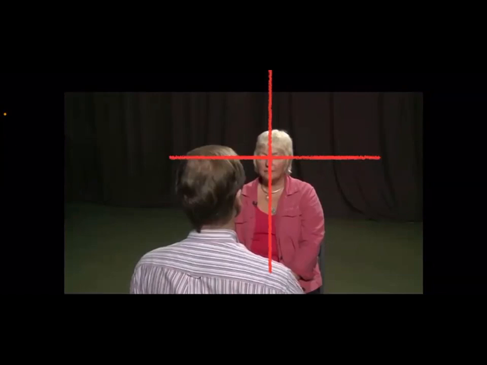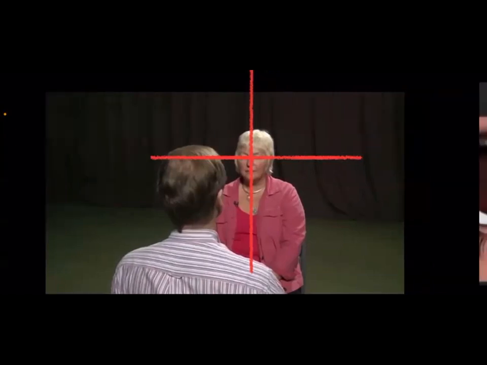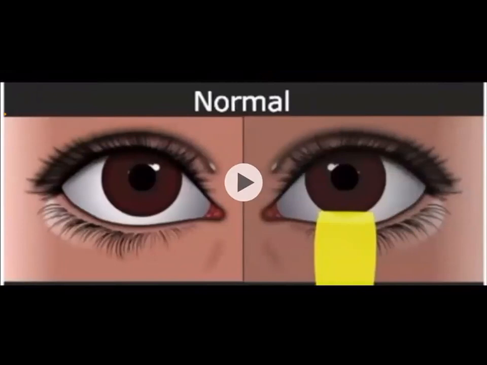retinitis pigmentosa. Okay. Imagine that we did the swinging light test, okay, and it was positive for afferent pupillary defect, positive Marcus Gunn pupillary sign. Before I examine the fundus, I know this patient has got optic atrophy. Okay, so by this way, we know the diagnosis before even starting the examination.